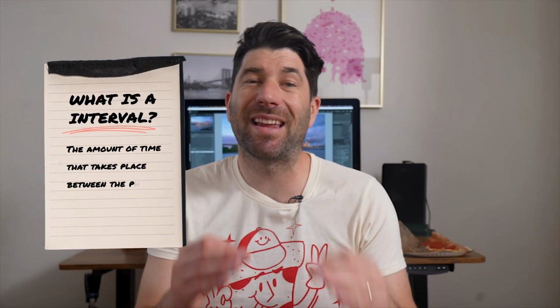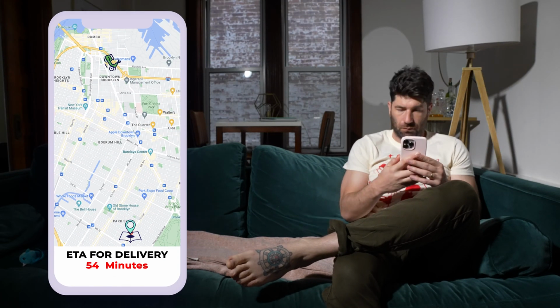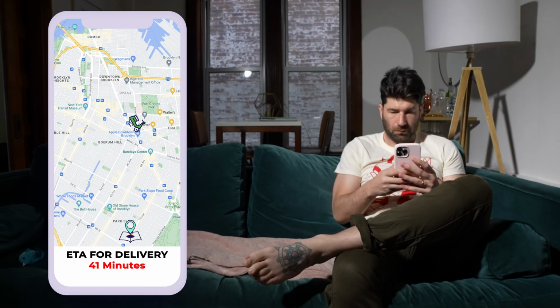A couple things to help us first. What is a time-lapse interval? An interval is the amount of time that takes place between the beginning of each of our photos. So imagine this, you're starving and you're waiting for pizza delivery. Of course, you keep checking your phone to see if your pizza's arrived. The time that you wait between each time that you check your phone is an interval, which can feel like forever depending on how hungry you are.